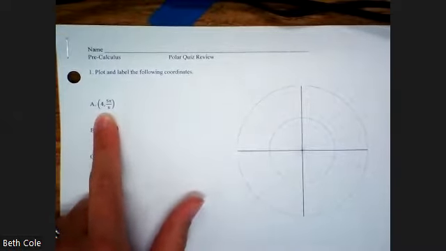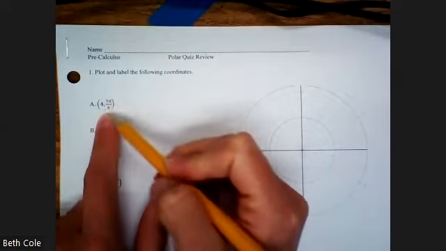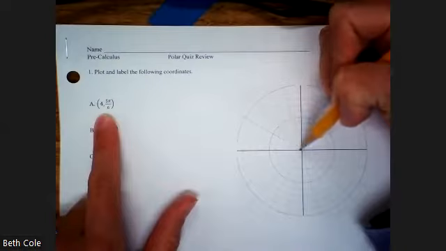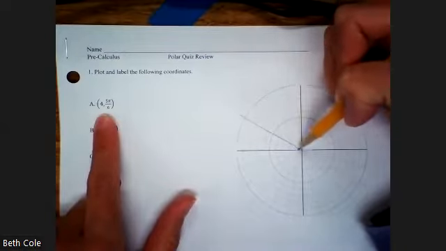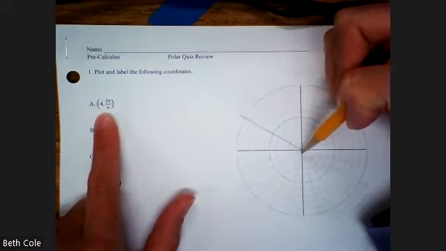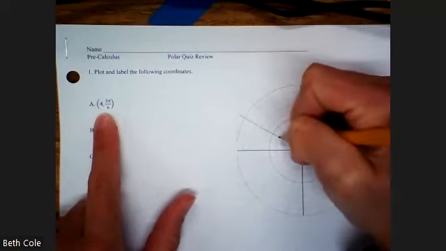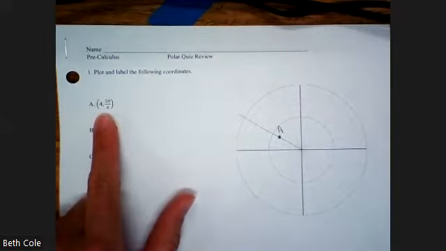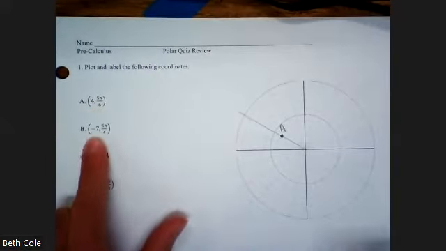All right, so 5 pi over 6, what quadrant is that in? Second quadrant, it's going to be this line right here. And I don't have a better explanation than here looks. So you're going to kind of have to look at it, right? Here's our 5 pi over 6, and we're going to go 4 units away from the pole. So right here is A. That's all that there is to this. We're just going to plot and label these points.